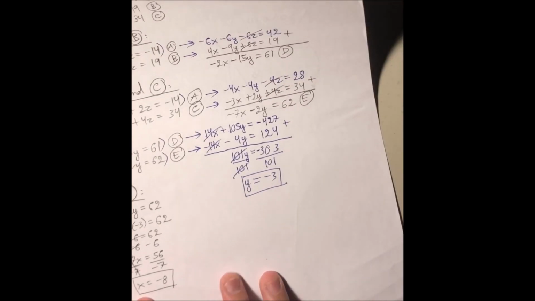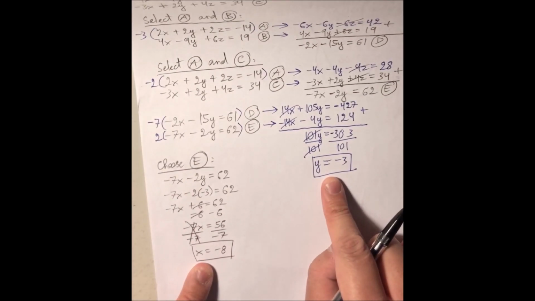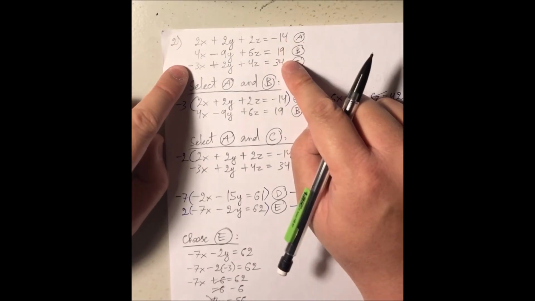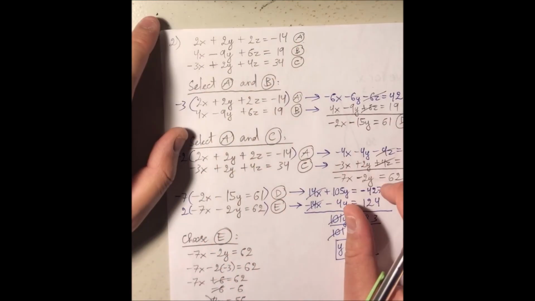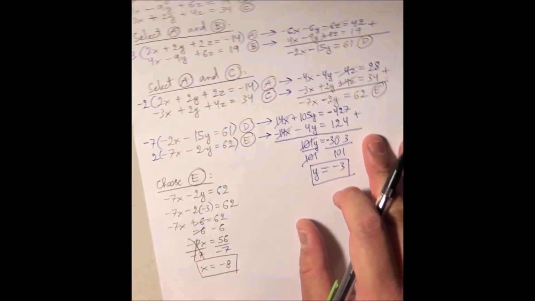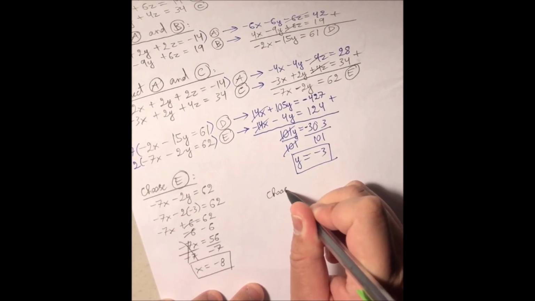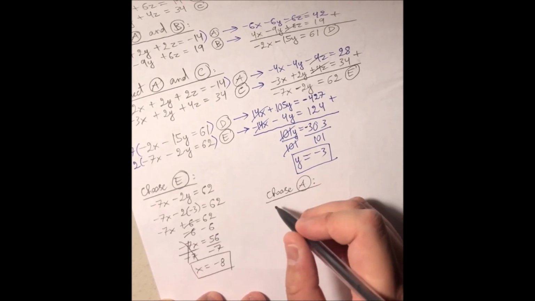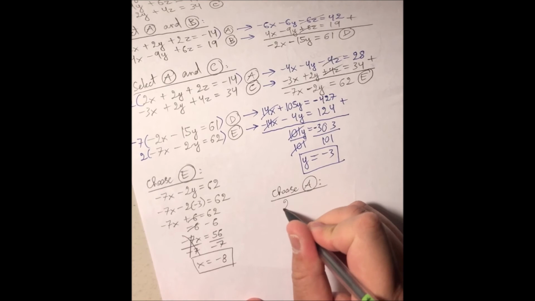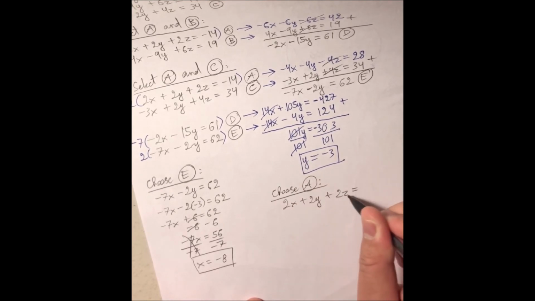So with x equal -8 and y equal -3, I get to take these two variables and plug them back into one of the original three equations. So I'm going to select A instead, because I got all the positive coefficients, so it seems like it's going to be a little easier for me to deal with. So choose A. So I got 2x plus 2y plus 2z equal to negative 14.